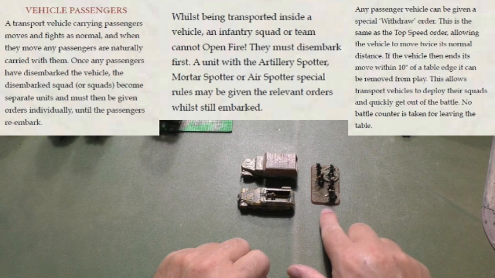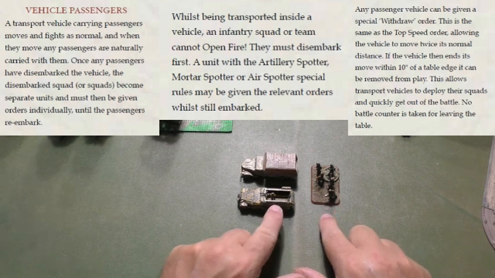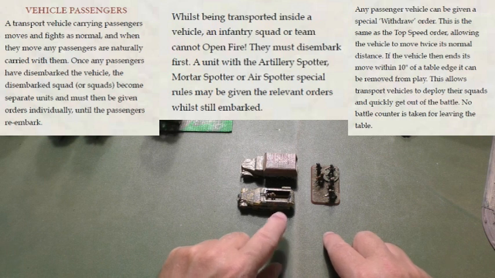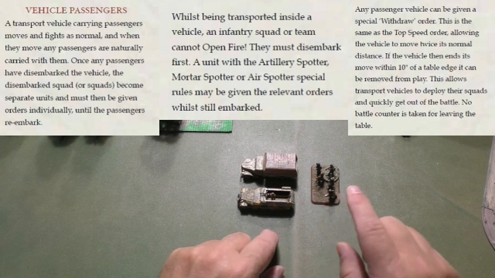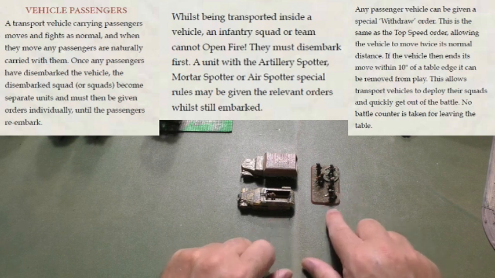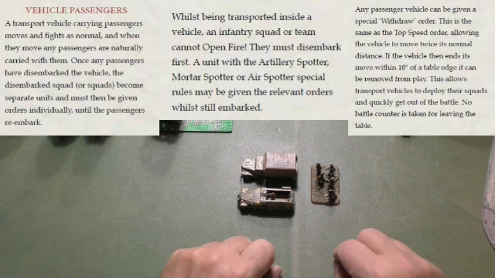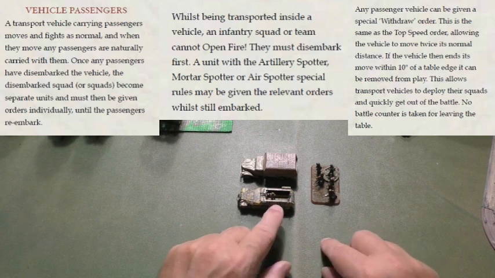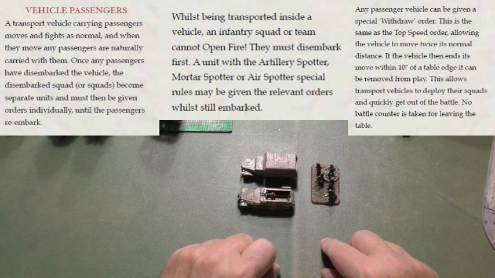If you want to give an order to the infantry on board the vehicle, you cannot. The only order that can be given is if the squad unit on board the vehicle has a special rule for artillery spotter, mortar spotter, or air spotter, then it can receive the order for spotting artillery, mortar, or air while inside the vehicle.